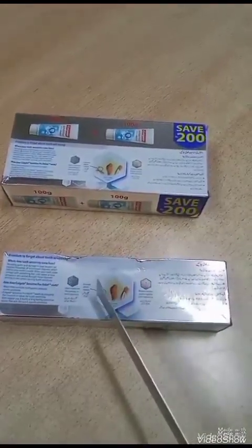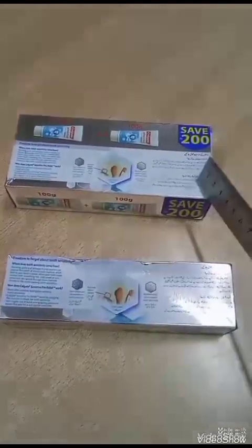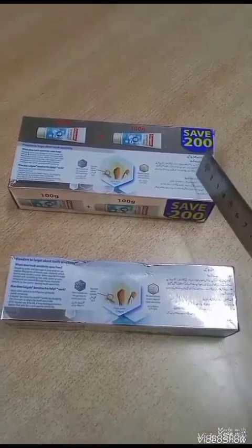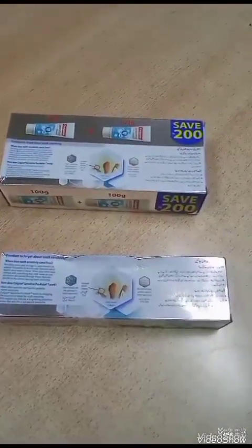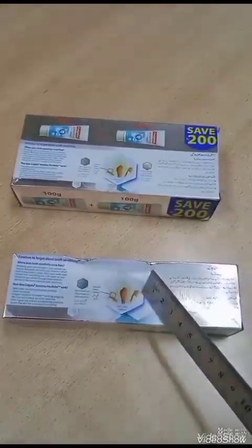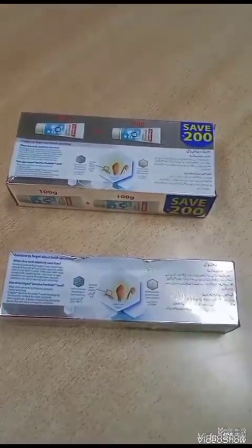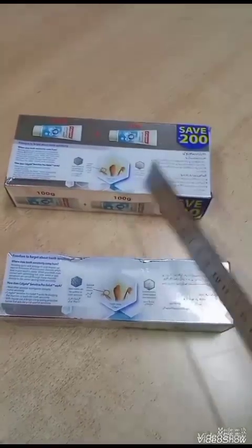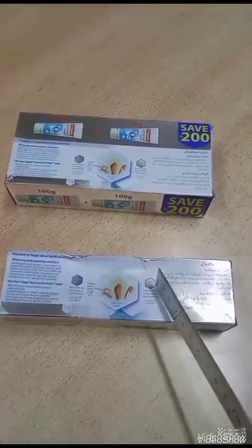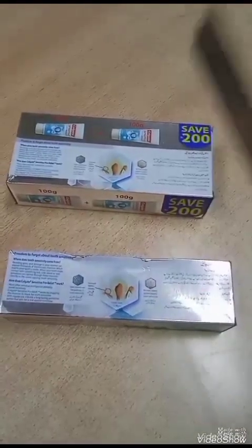This one is thin and this one is thick because it is looking like thick or fat or big, and this is looking like small or thin or slim, but these are same. As you can see, these are same, but one is thick and one is thin. So this one is thick and this one is thin.